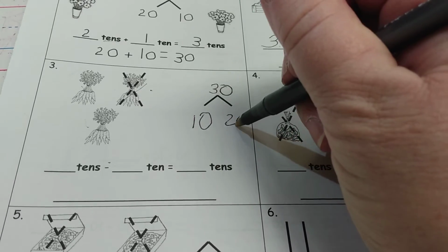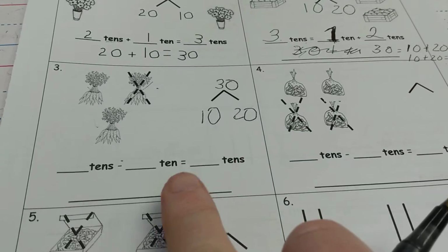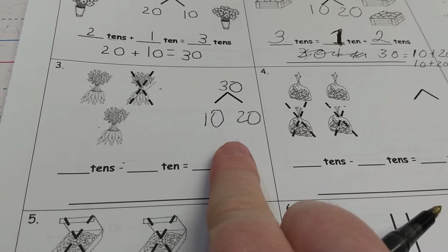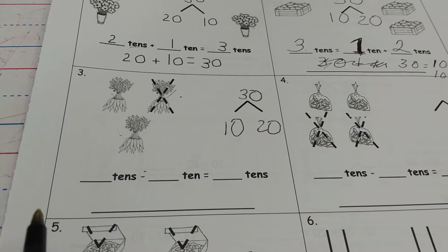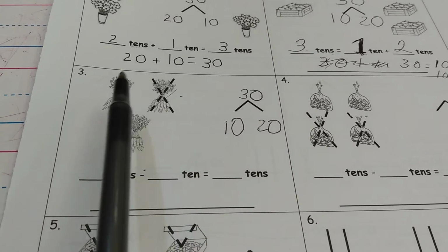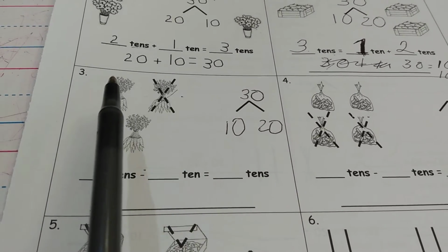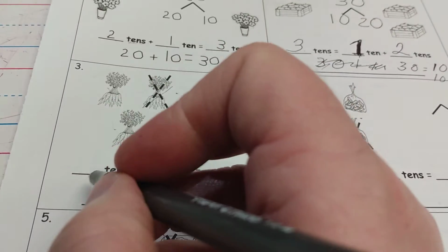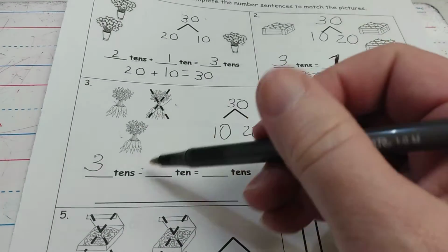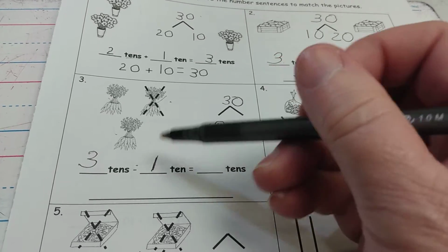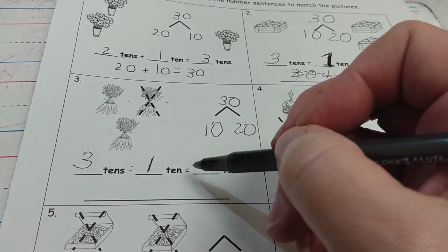So once you have your number bond, you're going to have a lot easier time. So let's see, in subtraction, we have to use our whole or our total first. So there's 3 tens. They scratched out one of the tens, and there's 2 10s left.